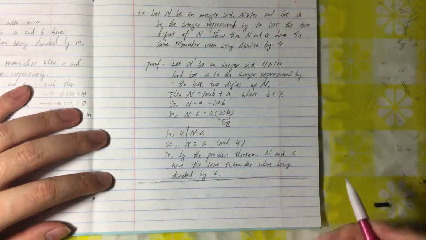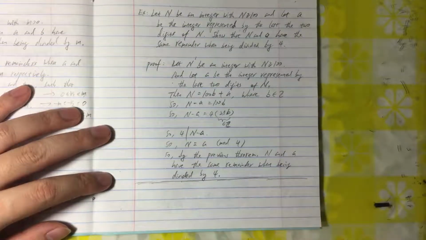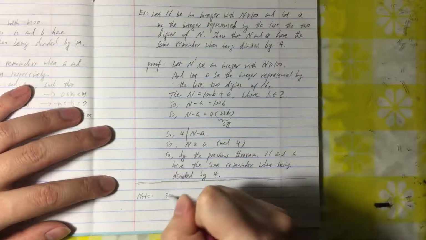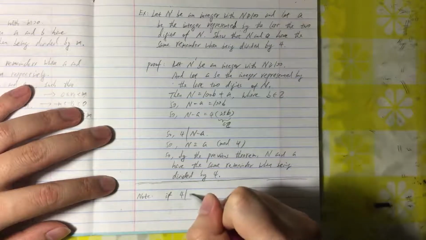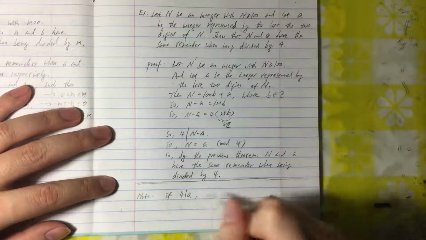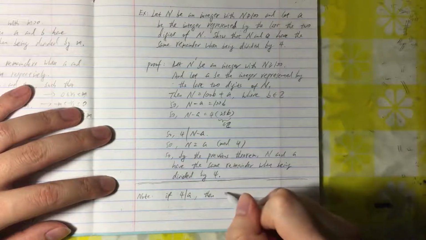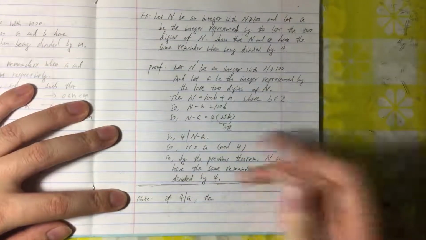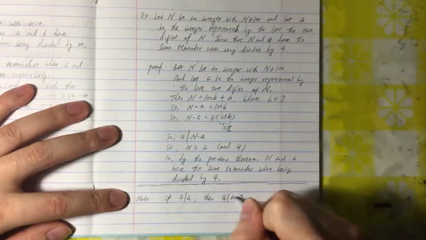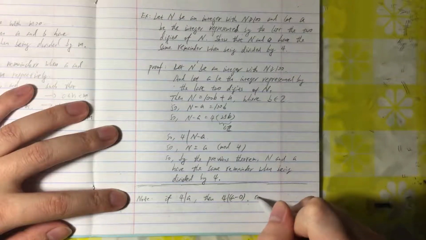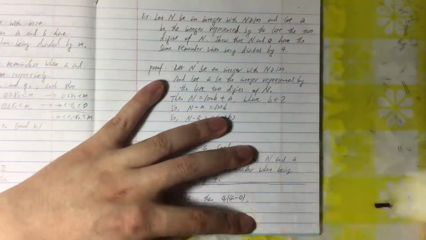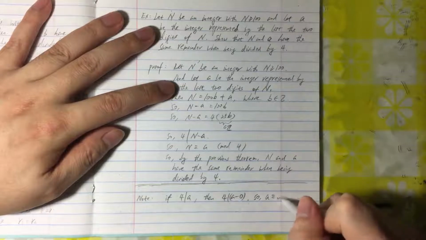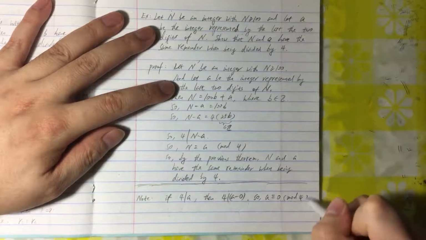Now, let's observe this theorem for one thing. If 4 divides a, then we can say that 4 divides a minus 0. So we have a congruent to 0 mod 4.